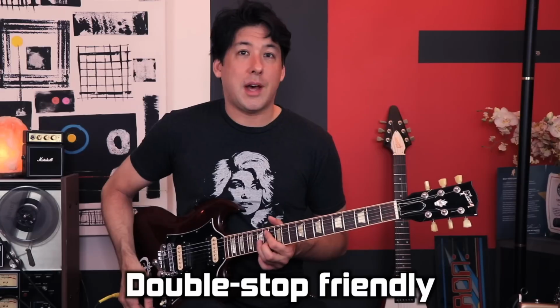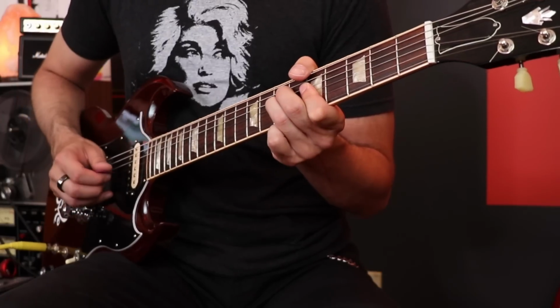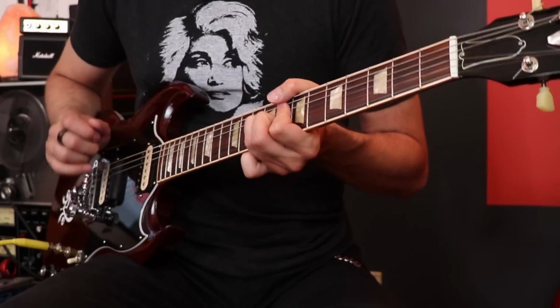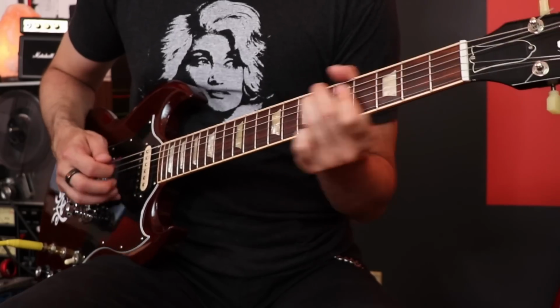It's very double stop friendly. So when you're playing, there's a lot of places where you could double up notes. That's why it's very good for Hendrix type stuff. Also some Angus Young stuff like you heard earlier. Little Neil Schon there as well.